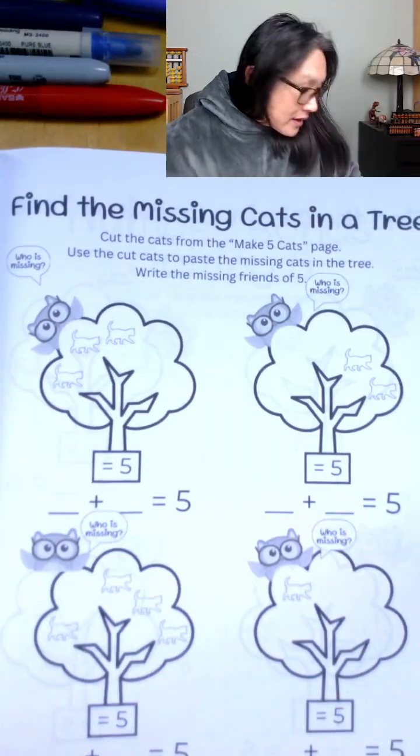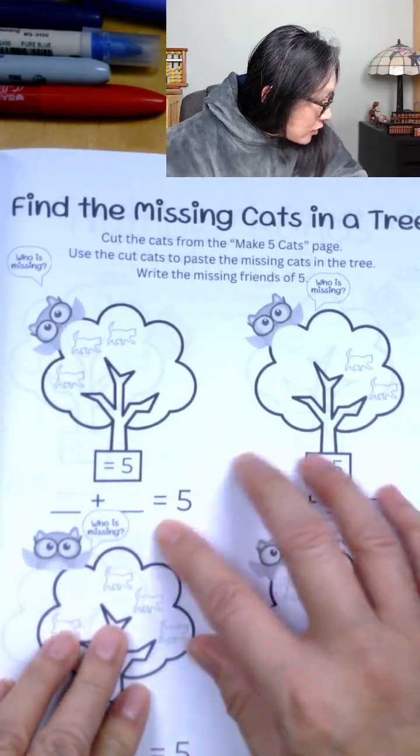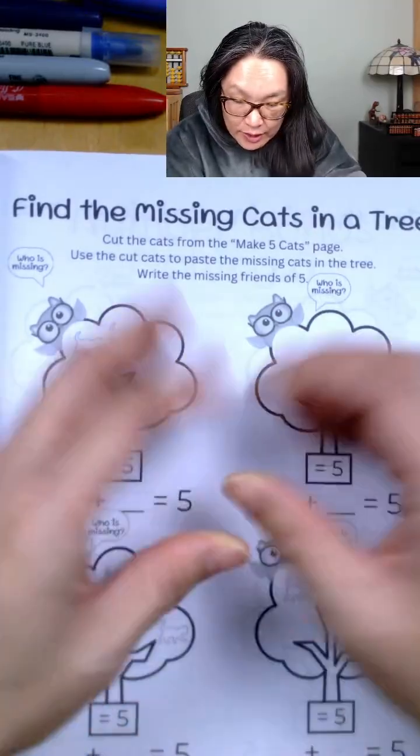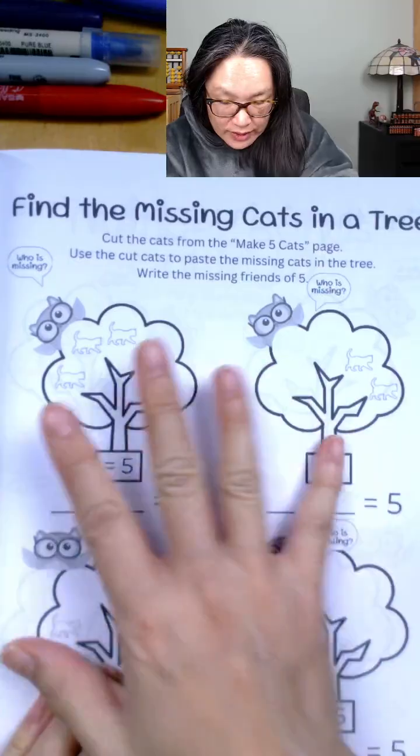I'm trying to look for my stuff. You can also do little blocks, right? And have them break it apart and put it together. But I wouldn't talk to them about anything more than just what they need to do here.